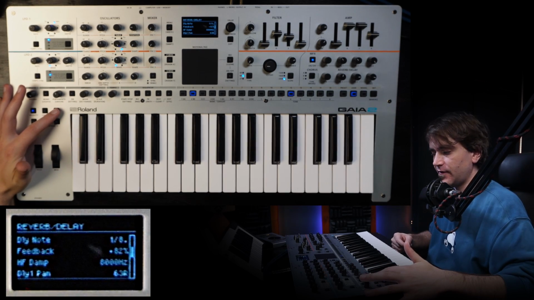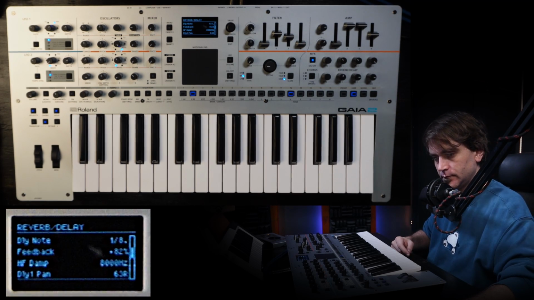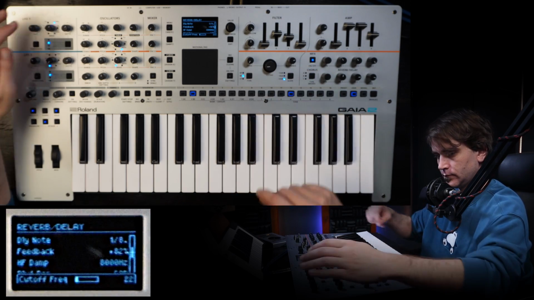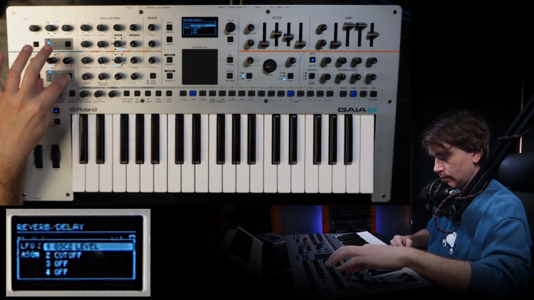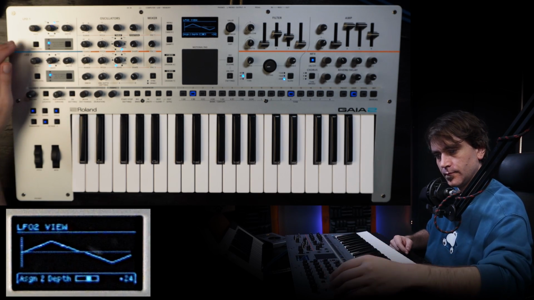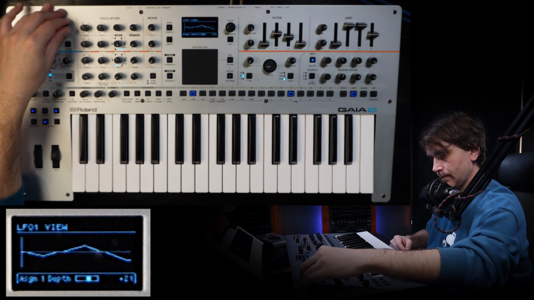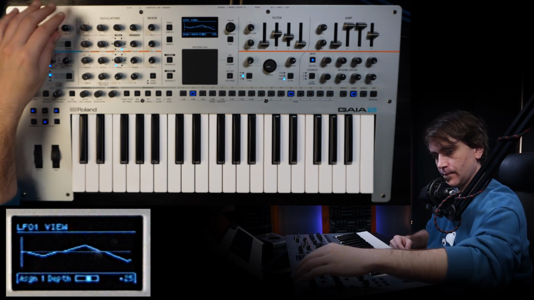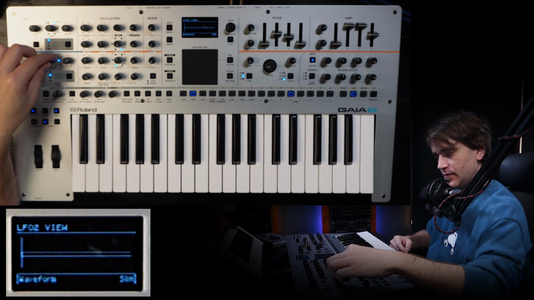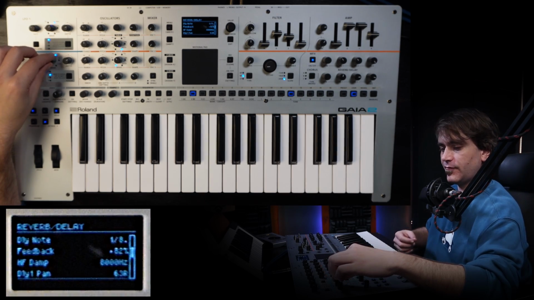You can also get like a dub techno kind of vibe going if we just change that reverb over for a delay. And also if we change this LFO shape to some of the other shapes, you can get a variety of different kinds of movements.